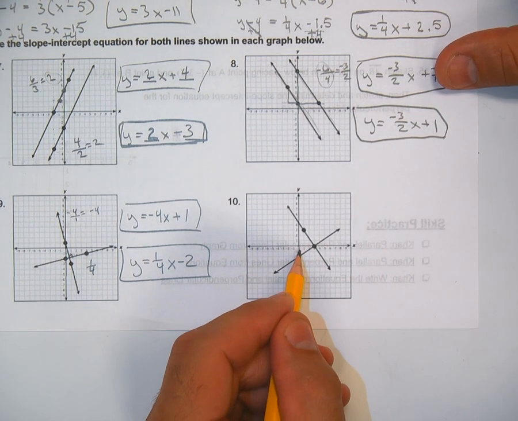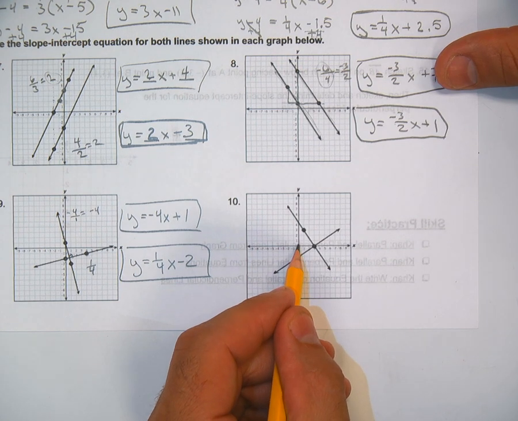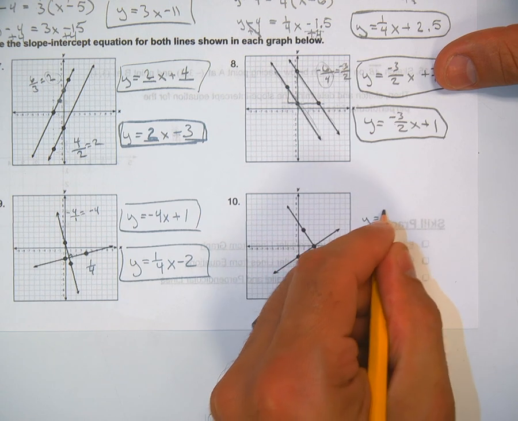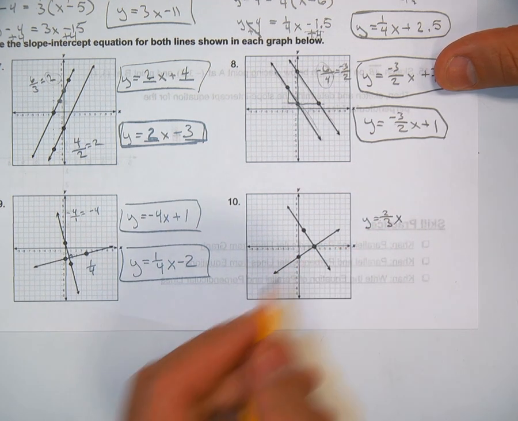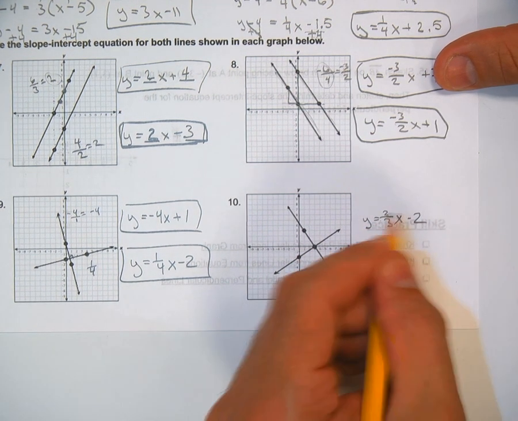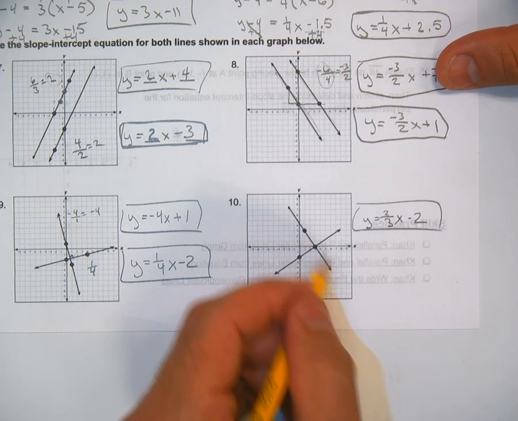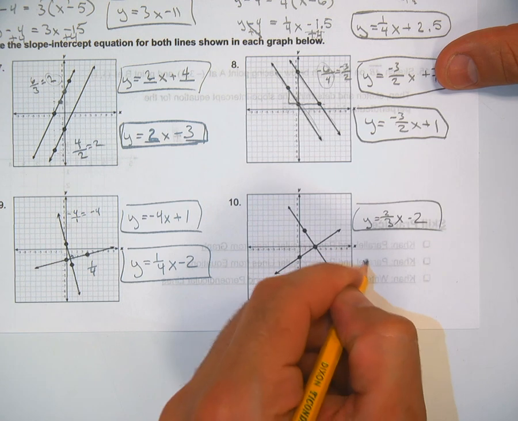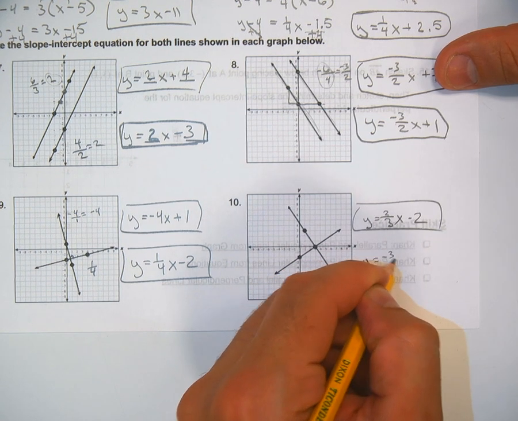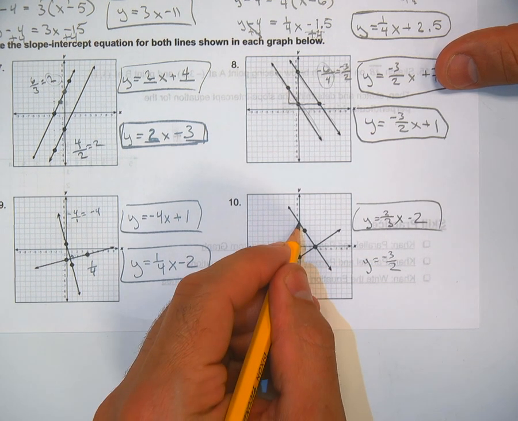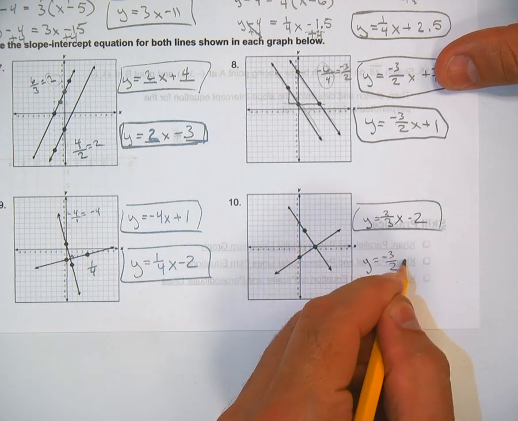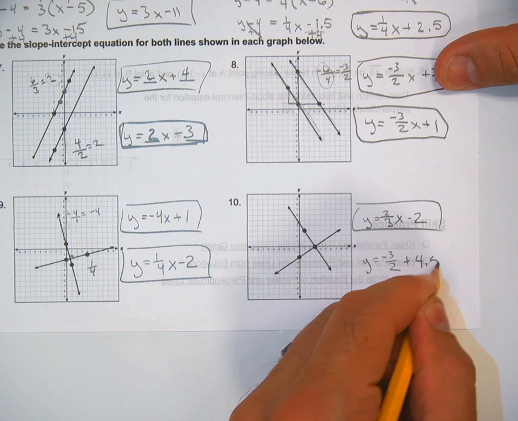So we've got a slope of up 2 over 1, 2, 3. So we've got 2/3 for our slope and a y-intercept of negative 2. That one's not too bad. This other one's a bit of a pain. You go down 1, 2, 3, and over 2. So negative 3 over 2. And here it crosses right between 4 and 5. So we've got a y-intercept of 4.5.